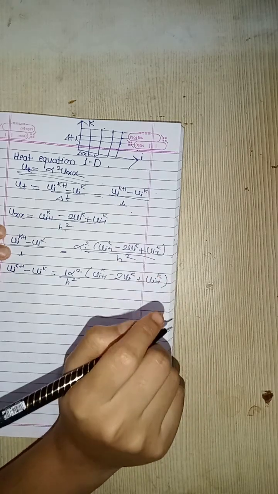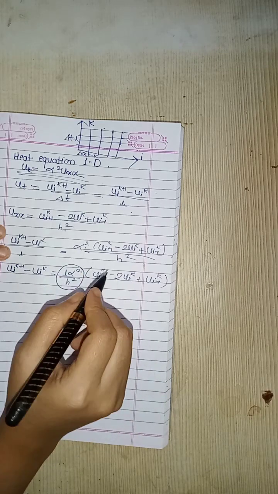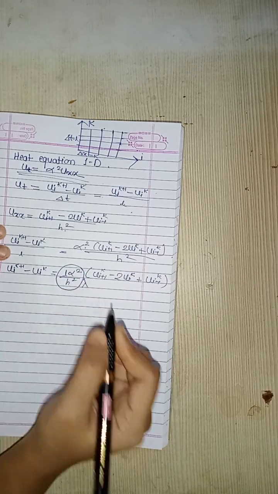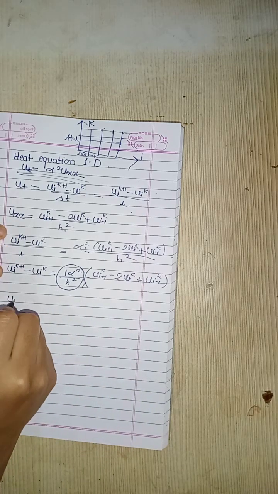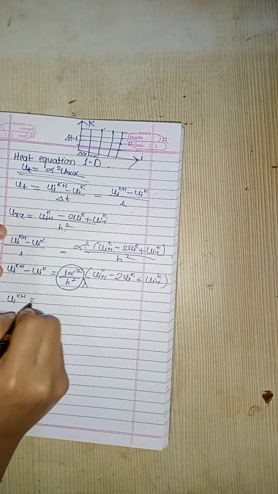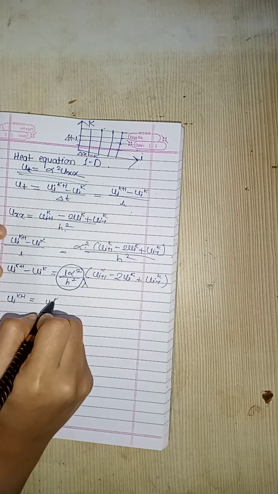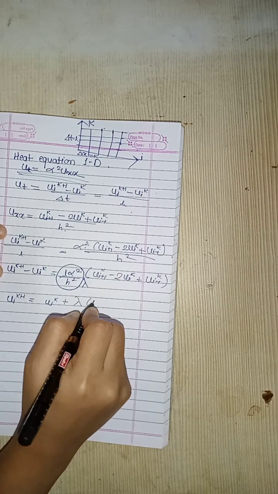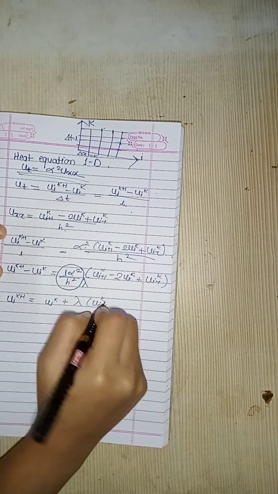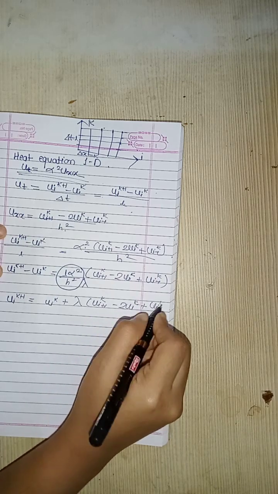Okay, so now as all these three are constants, we can just substitute it as lambda. So from this you'll get ui k plus 1 equals to, transferring this ui k to the right hand side, you'll get ui k plus lambda into ui plus 1 k minus 2 ui k plus ui minus 1 k.